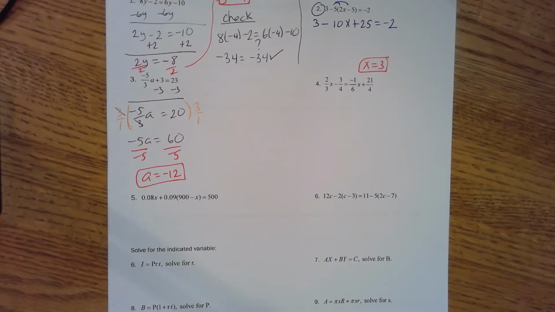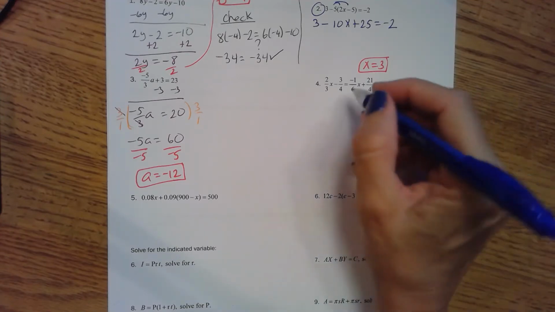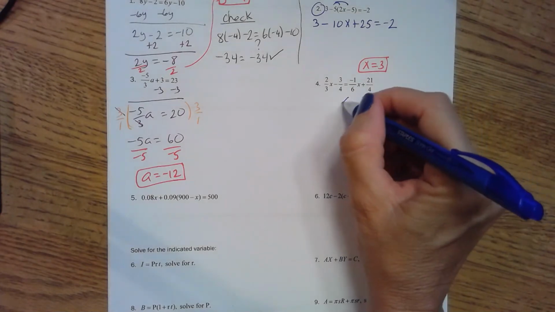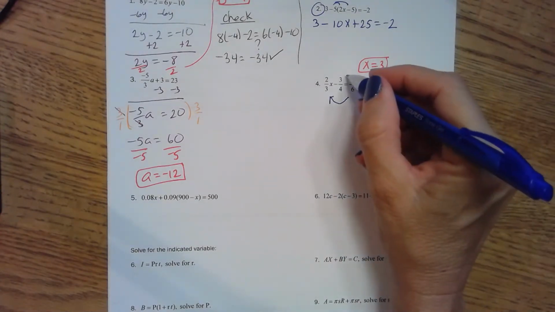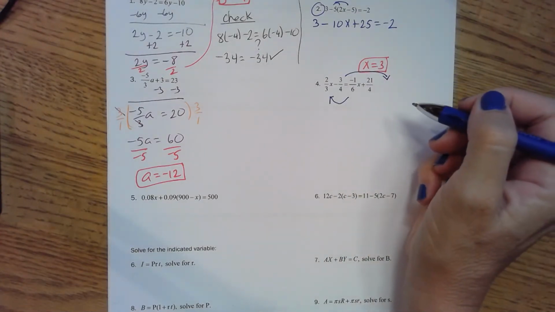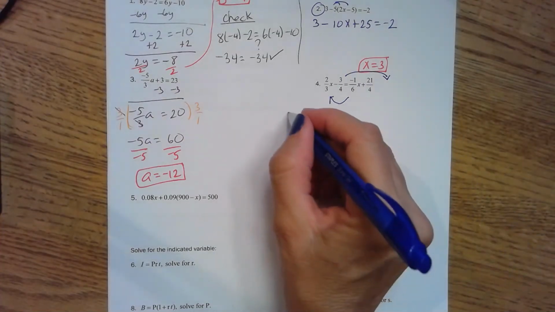So again, make sure you understand how to use fractions without a calculator. So let's look at number 4. We have fractions all over the place, but let's try and follow the rules. The steps were to get rid of parentheses. We don't have any. Combine like terms. We don't have any. Now get variables on one side, numbers on the other. So I need to add 1/6x over here and add 3/4 over to the other side. Let's not worry about the fractions for now.